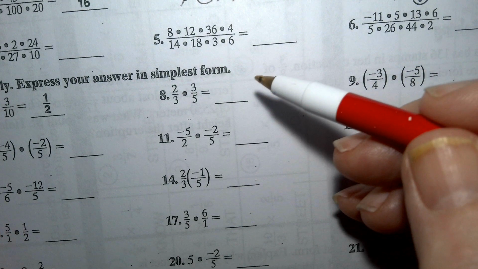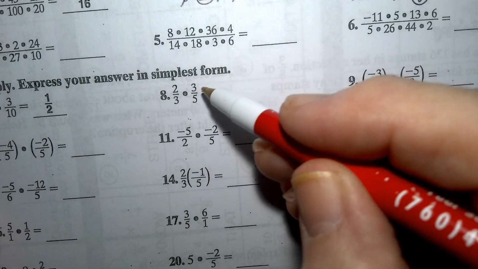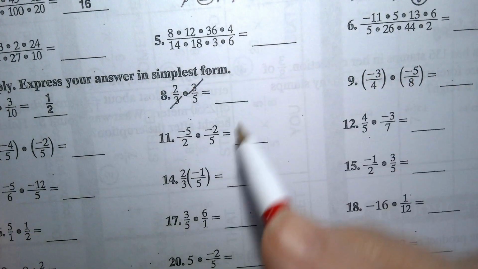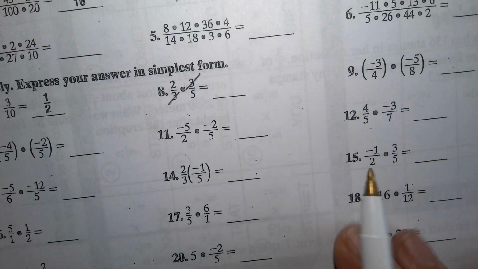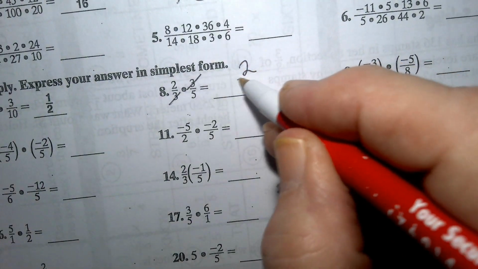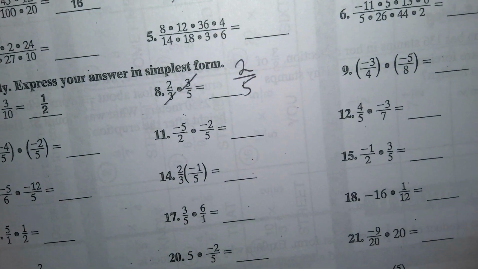So, Gethsemane, what is it? So we can divide out the 3. What's the only thing that's left? 2 and 5. So that's your answer. 2 doesn't go into 5. Our answer is 2/5. That's easy. That was so easy.